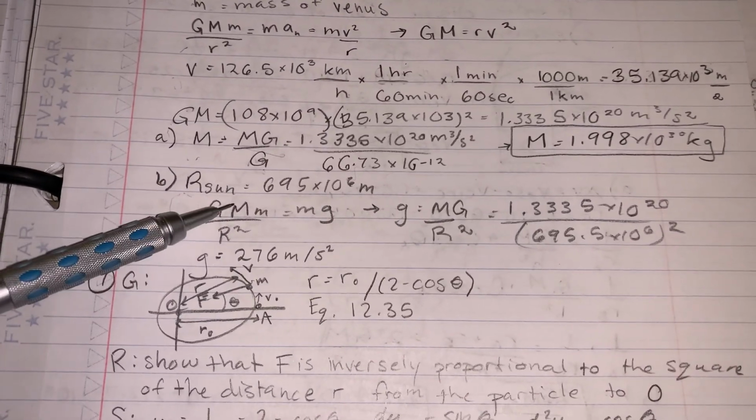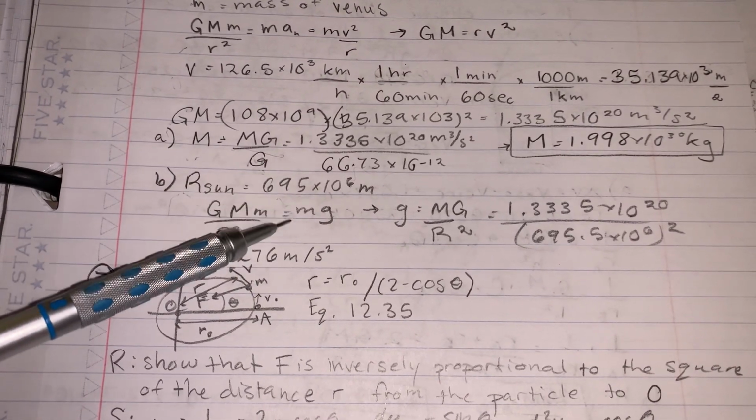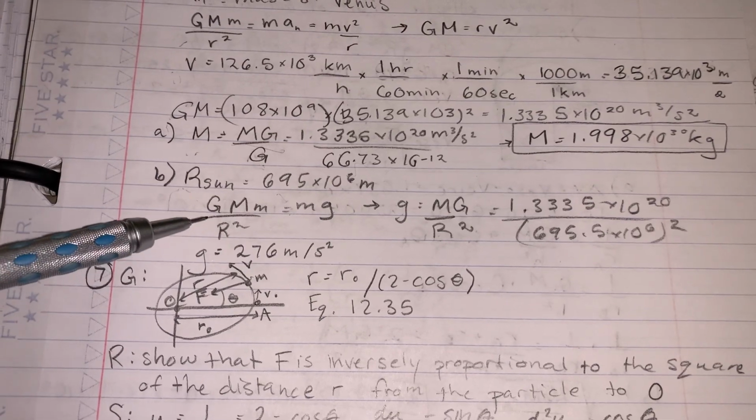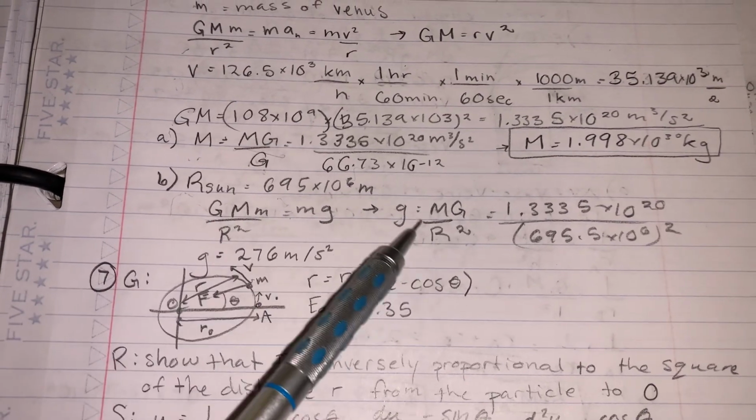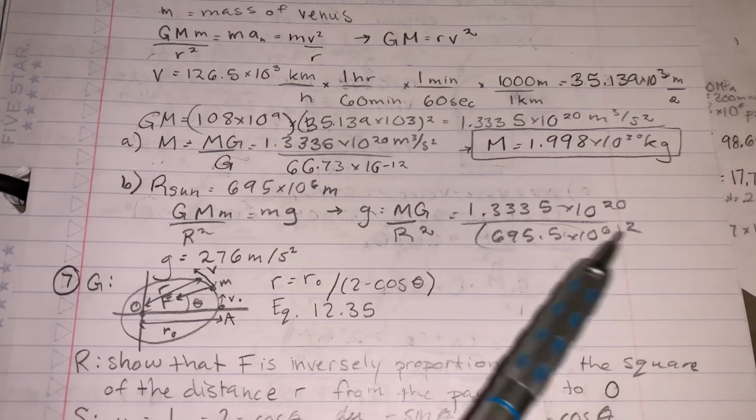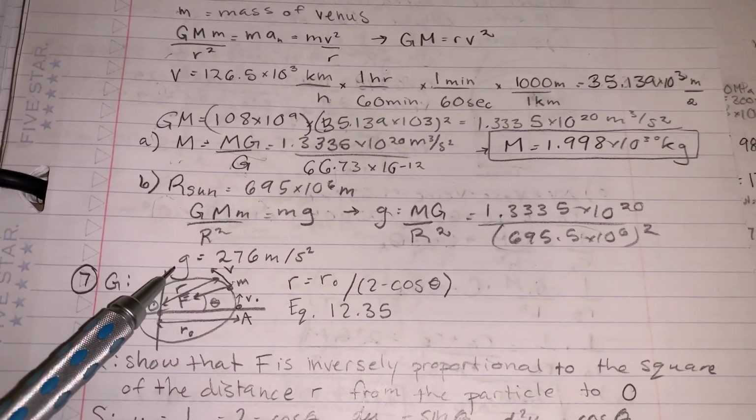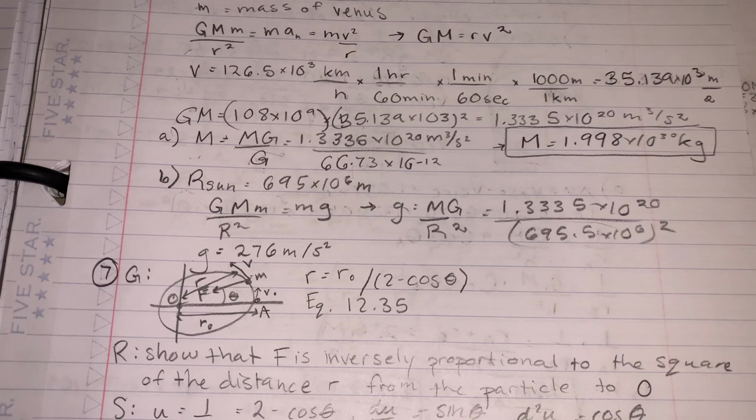For the radius of the sun, we know that it's this, and so we can plug it into this equation, solve for g, and then plug in all of our knowns, and we get a gravity of 276 meters per second squared.